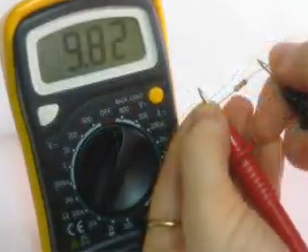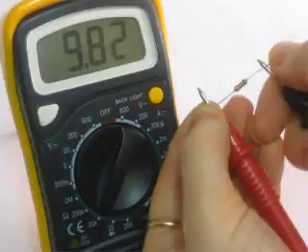Now try changing the meter range to 20K. This time you should get a reading. The resistor measures 9.82K in this picture. Kilo means 1,000, so this is 9,820 ohms. Why is it not exactly 10K?